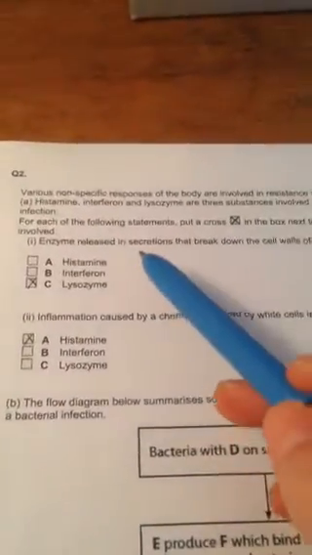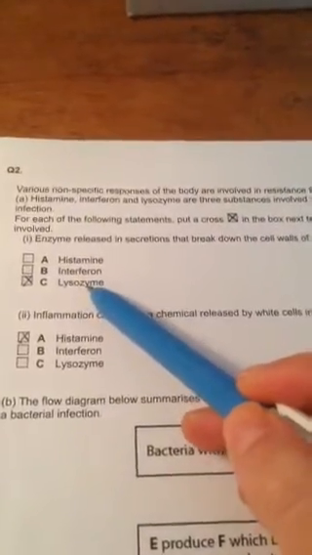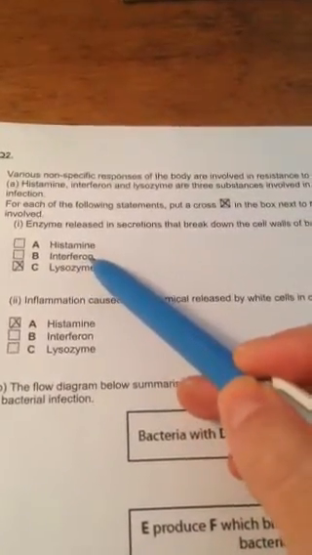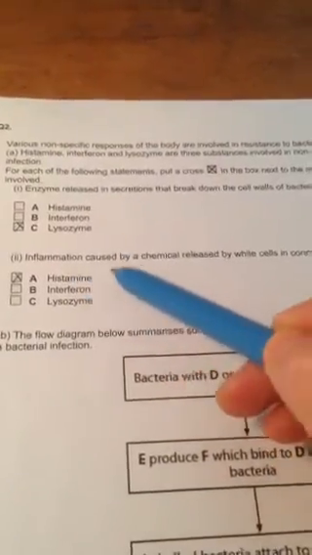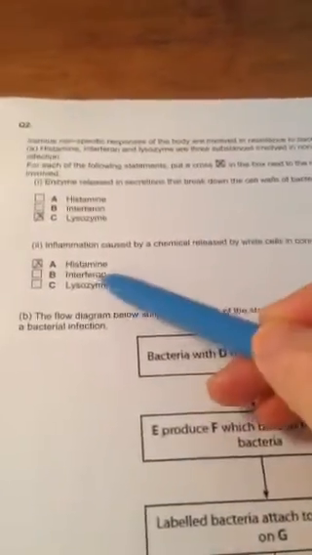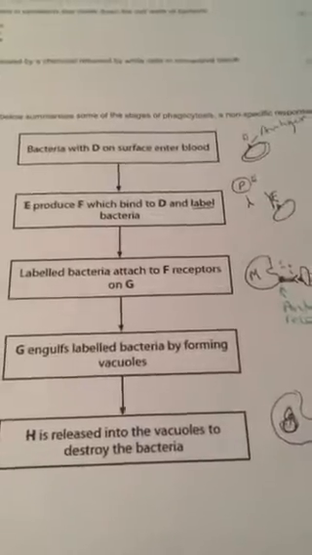I hope that's helped. So, here we go. Enzymes released in secretions that break down cell walls of bacteria: lysozyme. Okay, not interferon, that's to do with viruses. Histamines to do with the inflammatory response. Inflammation caused by chemical released: histamines. I think you guys all got that right, so that's great. This was a stinker of a question.